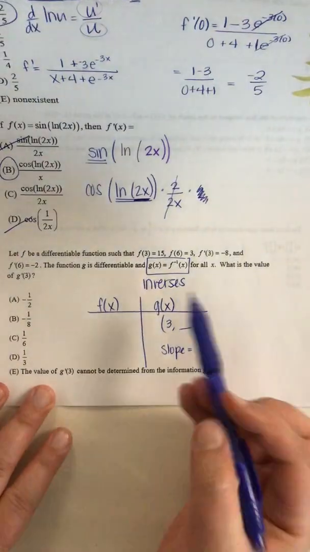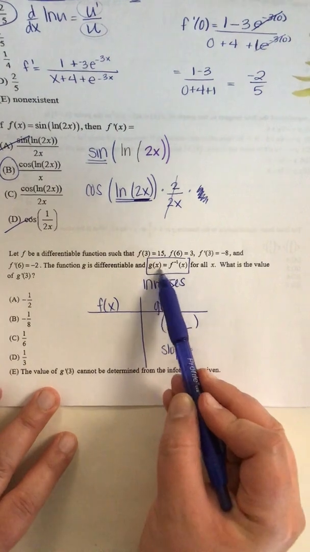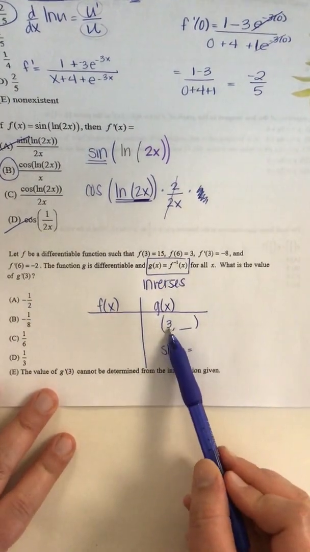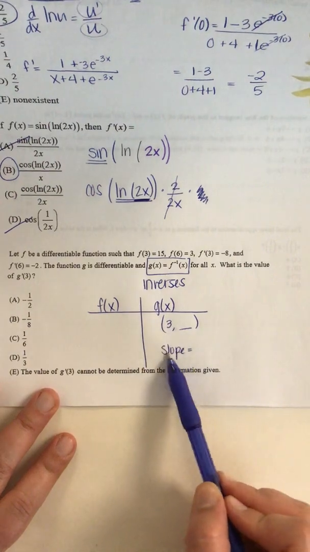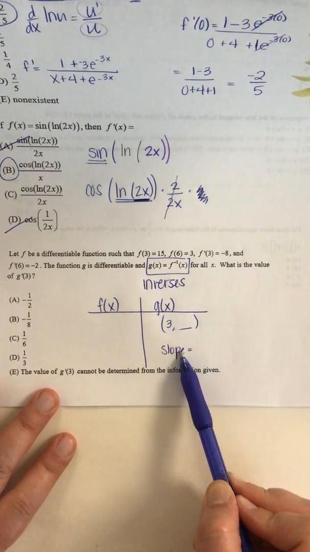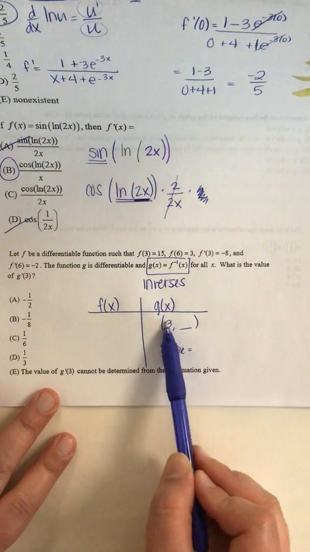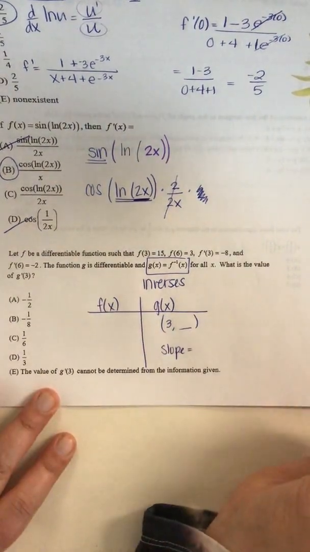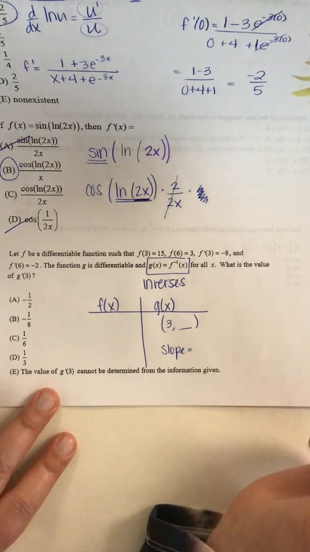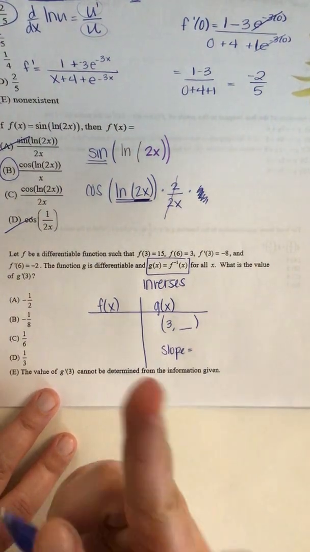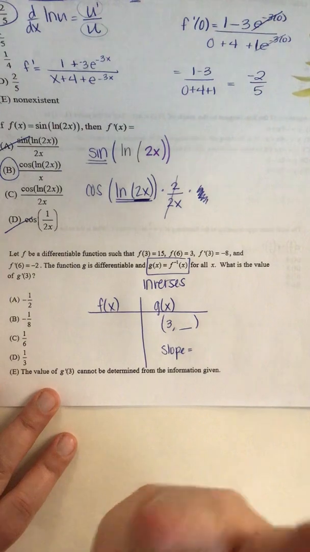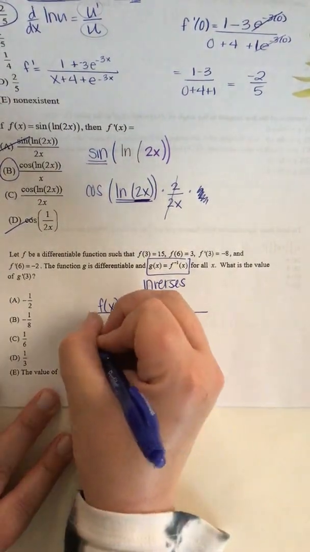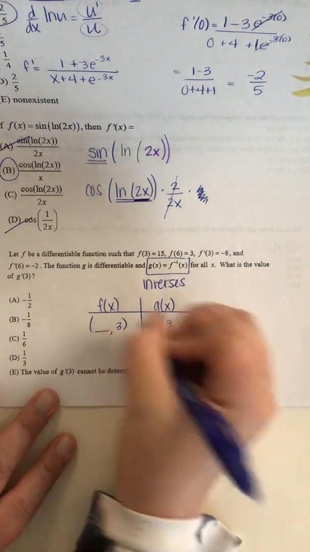Think about if that makes sense so far. I know f and g are inverses because of this statement right here. I want g prime of 3. Then that means at the point where 3 is the x, I'm going to find the slope. What is the relationship between the ordered pairs for inverses? Do you remember? We haven't done this in a super long time. The x's and y's are just reversed. So if this is 3 comma something, then this one is something comma 3.